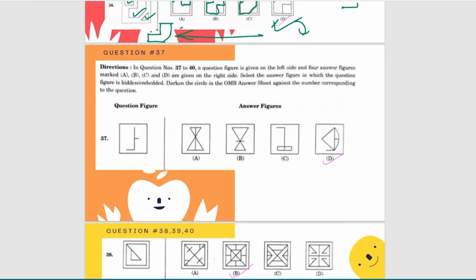In question numbers 37 to 40, a question figure is given on the left side and 4 answer figures marked A, B, C and D are given on the right side. Select the answer figure in which the question figure is hidden or embedded. Darken the circle in the OMR answer sheet against the number corresponding to the question. So here basically in the question figure we are given the shape and we have to check which of these figures have this shape hidden in them.